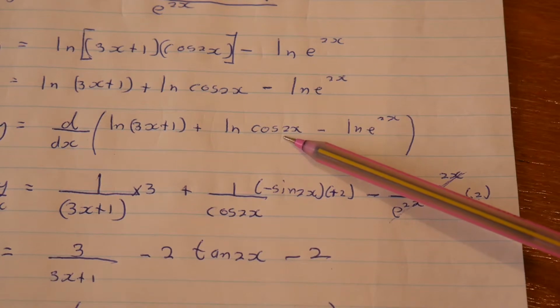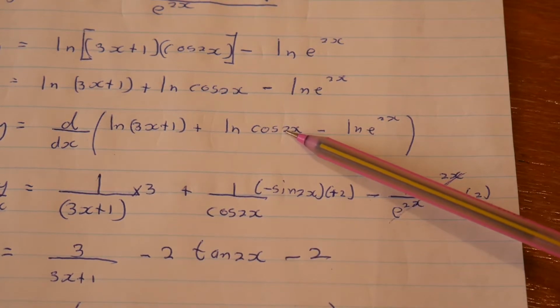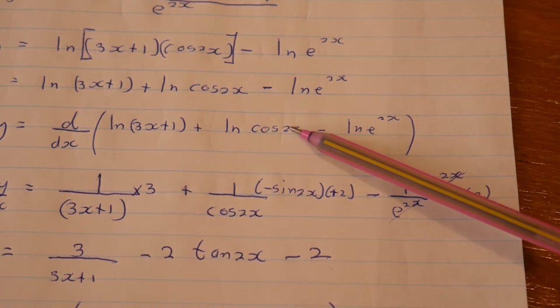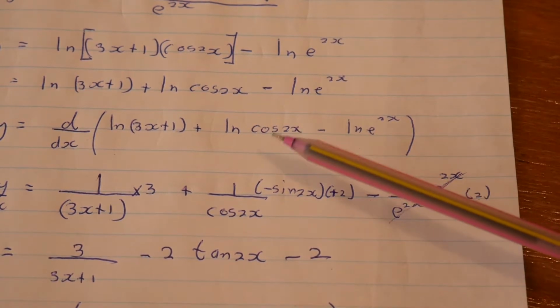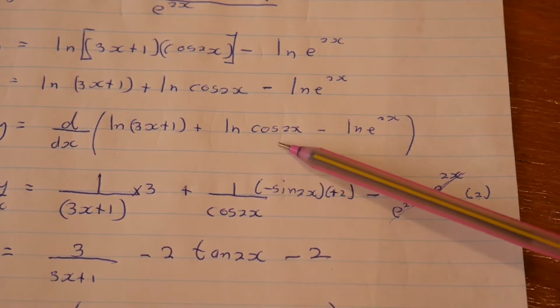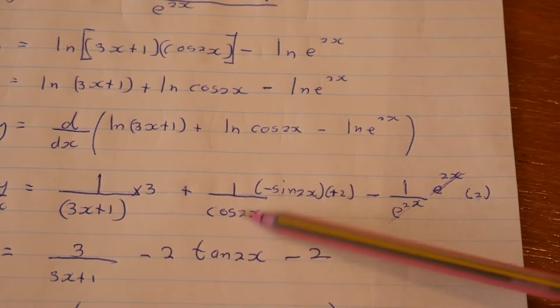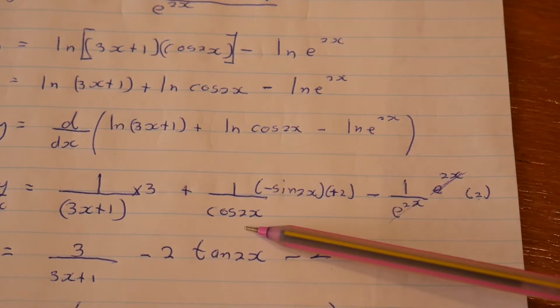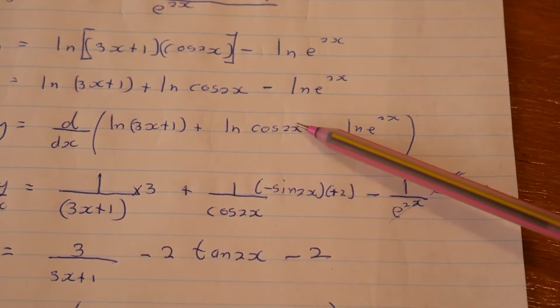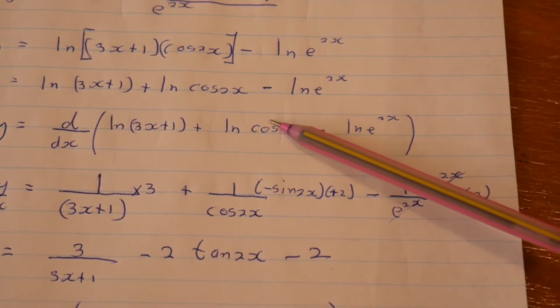Differentiating this, remember we spoke about it. If you see more than one rule, function within a function, just take your time. Don't rush the brush, right? To differentiate ln of a function of x is 1 over the entire function of x. You see we didn't put sine 2x here, we didn't change anything. 1 over the entire function of x multiplied by the differential of what the function of x was.